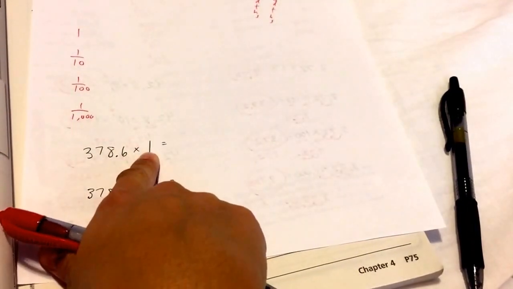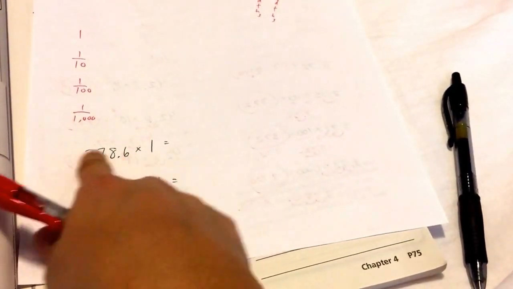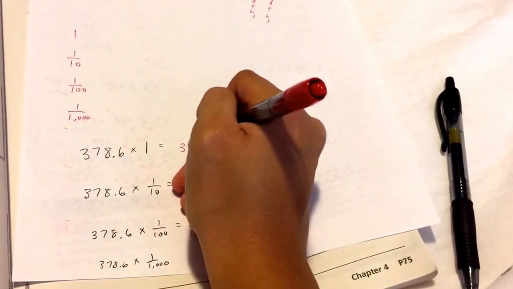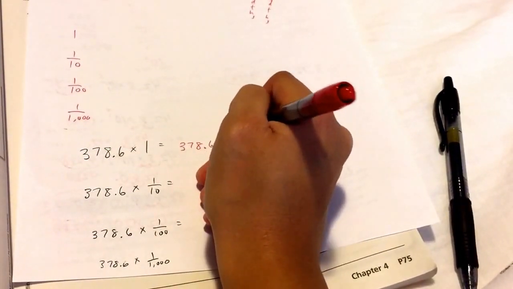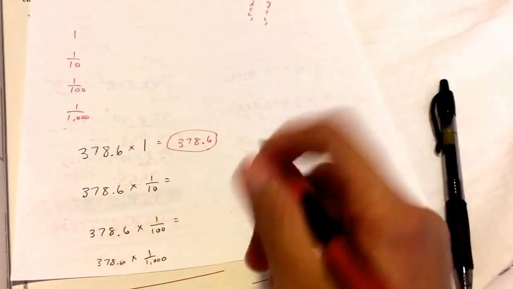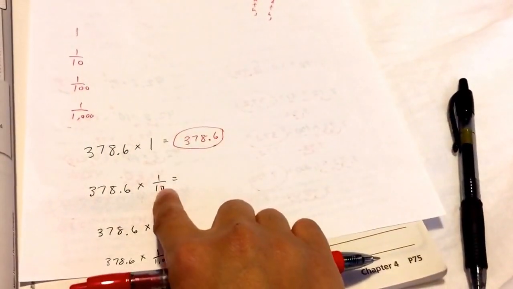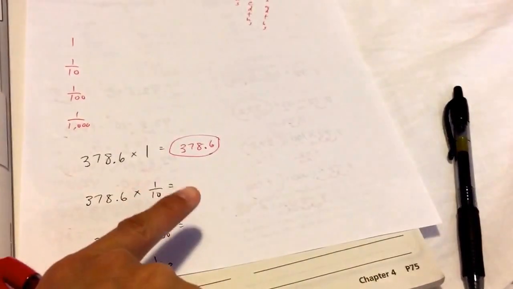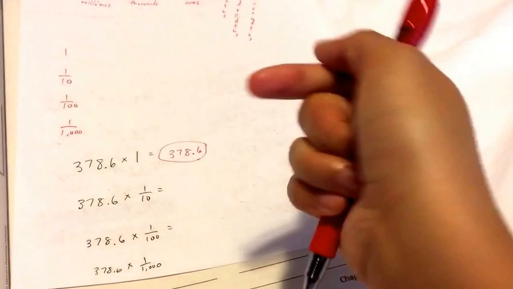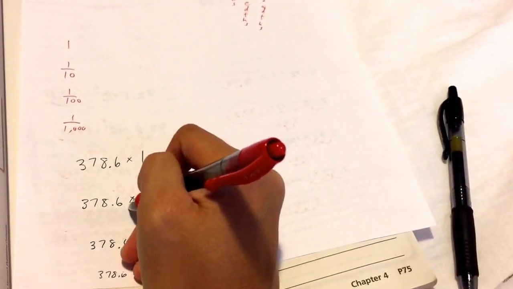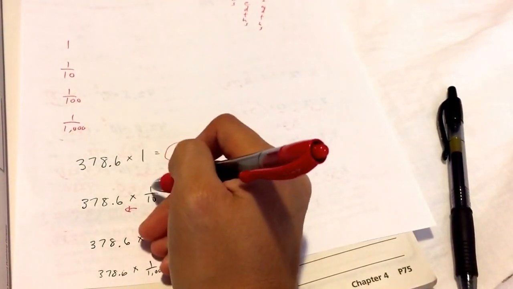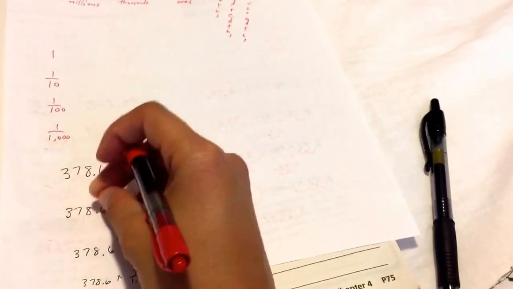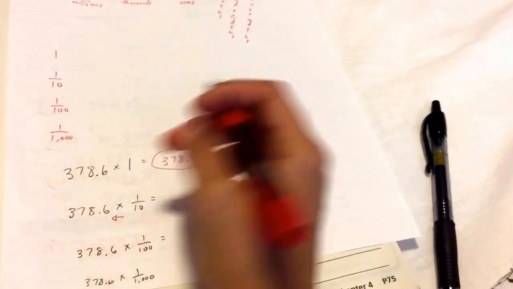Now we know the identity property of multiplication means if you multiply by 1, the number stays the same. So no decimals will be moving. The answer is 378 and 6/10, because you multiply by 1. Now for 1/10, keep in mind this number is less than 1. So instead of moving to the right where the number is going to get bigger, we're going to move the decimal to the left. Because this number is less than 1, so you only have a part of something. It's a fraction, so you're going to have a fraction of the answer, a smaller portion of the answer.